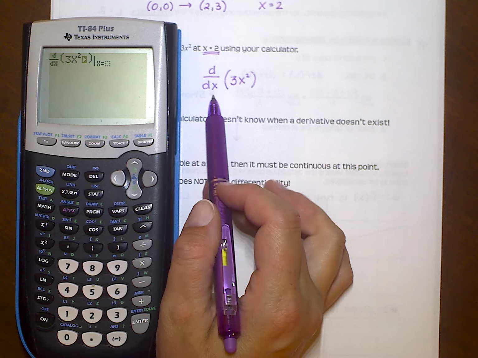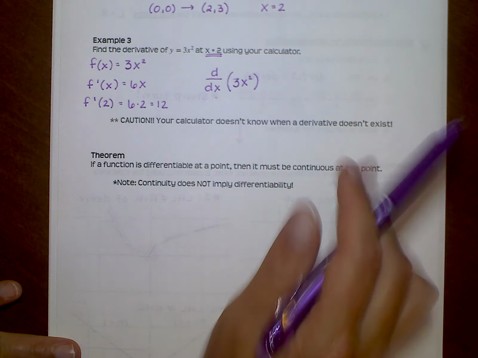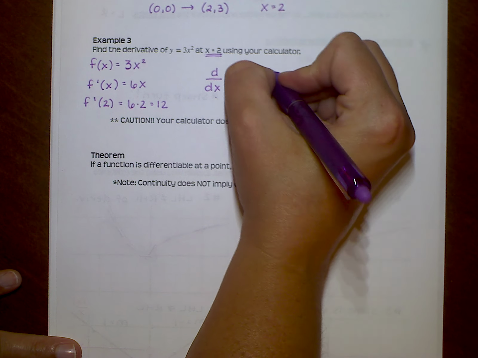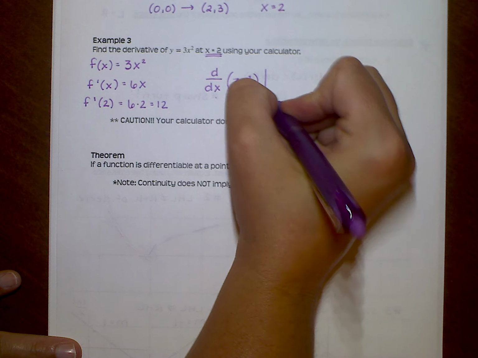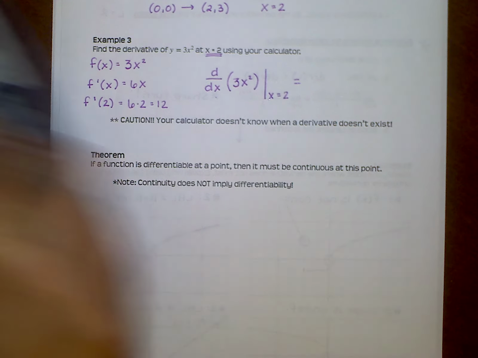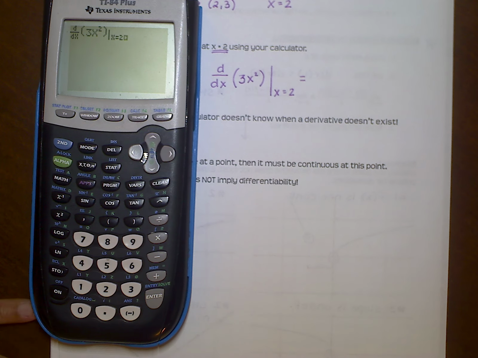Now, if I was just taking that and I just wanted to say, okay, the answer is going to be 6x, I could just say equals 6x, and that notation would be fine. But if I want to say specifically at 2, I'm going to say at x equals 2, and then give an answer. So in my calculator, I'm going to go down here to where it says x equals, and I'm going to type in a 2.